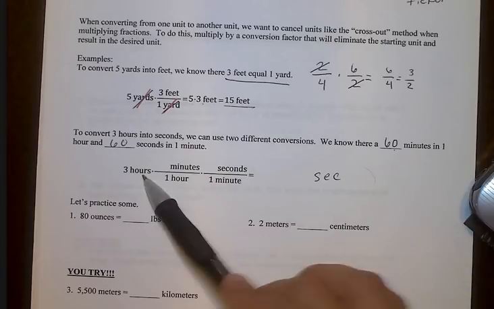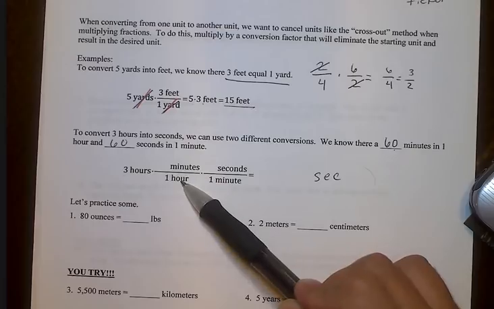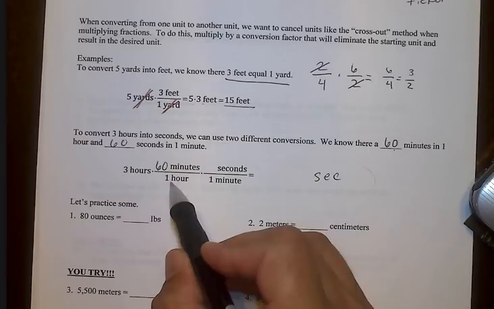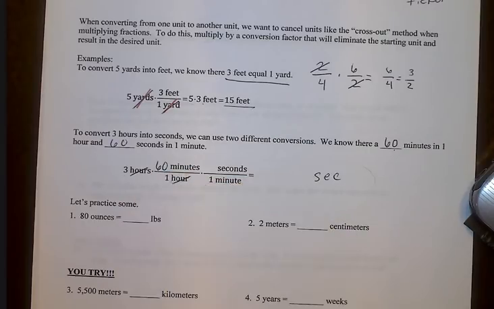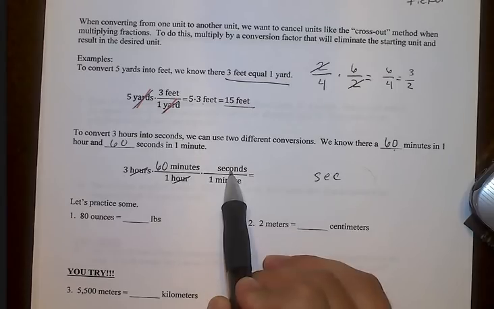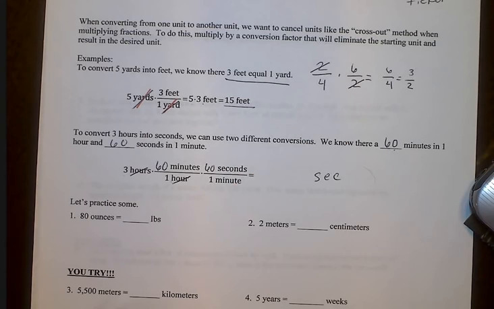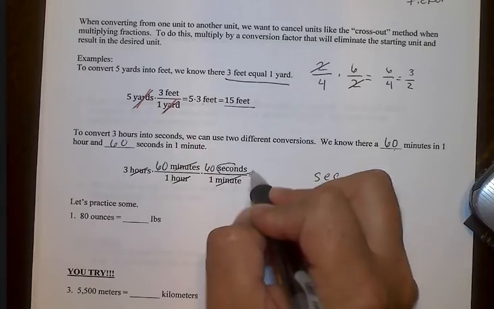My first conversion is minutes to hours: 60 minutes in 1 hour, so those cross off. Now I want to change minutes to seconds. There are 60 seconds in 1 minute, so my minutes cancel, and I'm left with what I want, my answer in seconds.